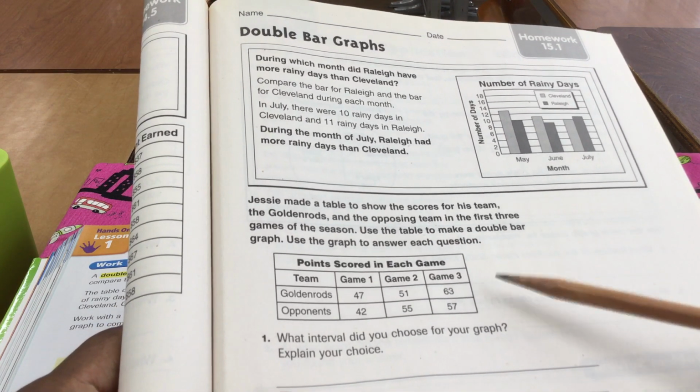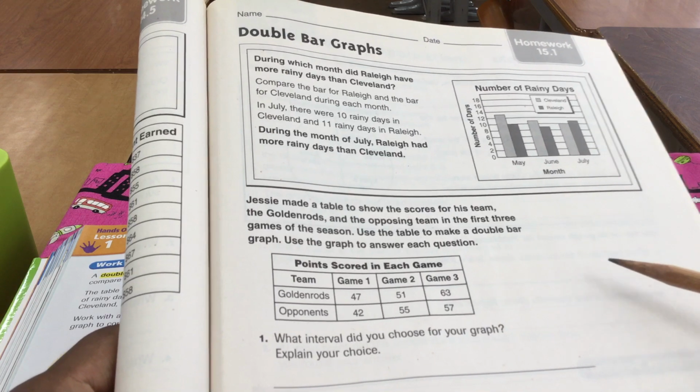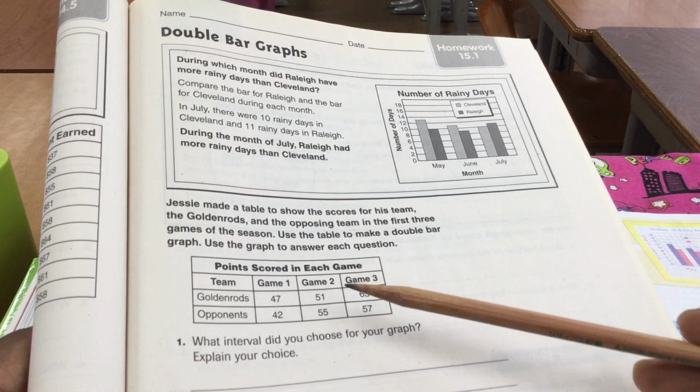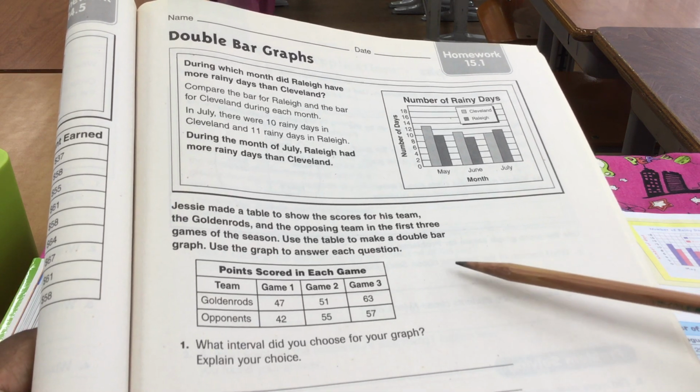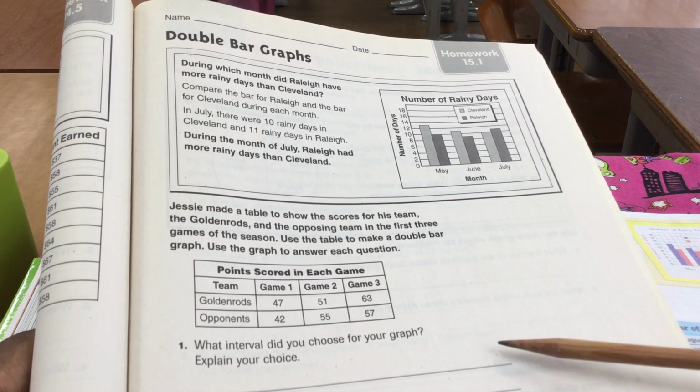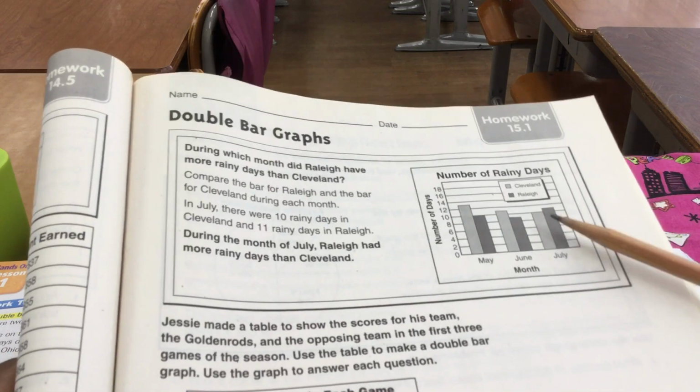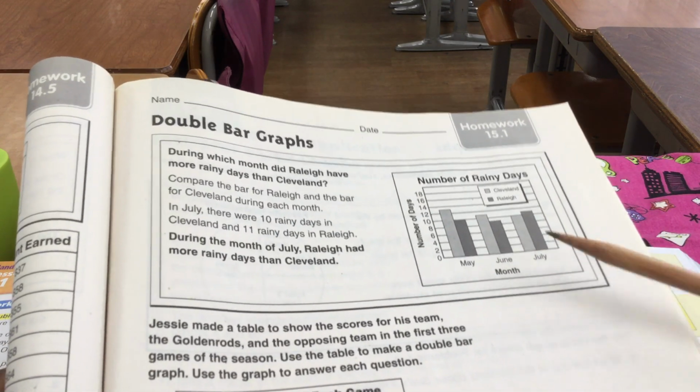Okay, so we had a table before. So you're going to take the information in this table and you're going to make a double bar graph right over here using all of the steps we talked about from the textbook. Okay, and you can look at the example double bar graph in the textbook, which is the same example double bar graph at the top.